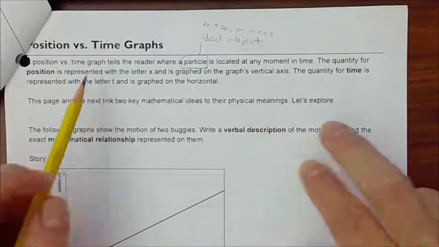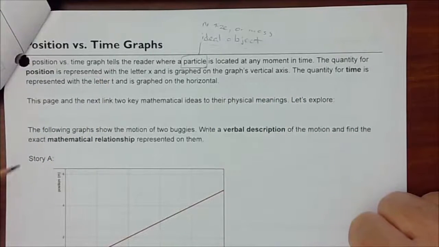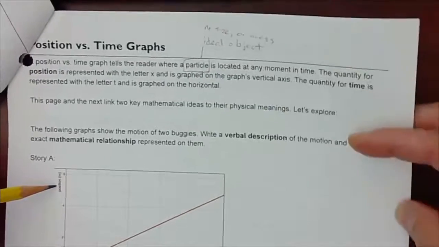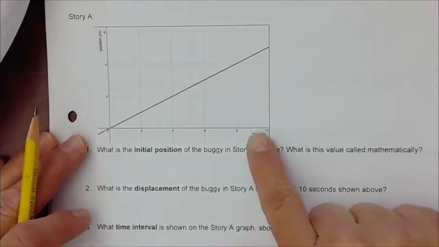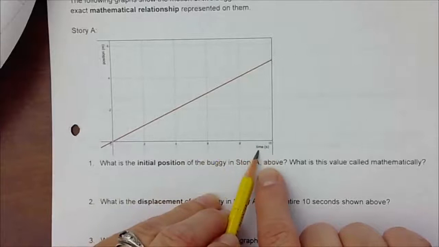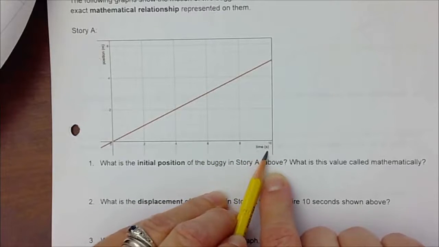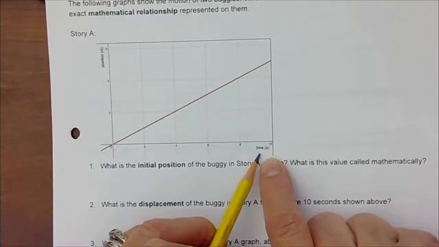So the position versus time graph is going to graph position on the vertical axis and time on the horizontal axis. Note that the quantity is position. It is measured in meters. The quantity is time. It is measured in seconds. Meters and seconds, obviously, we could put any units here, but these are just going to be the ones we use in physics most often. We always put time on the x-axis.